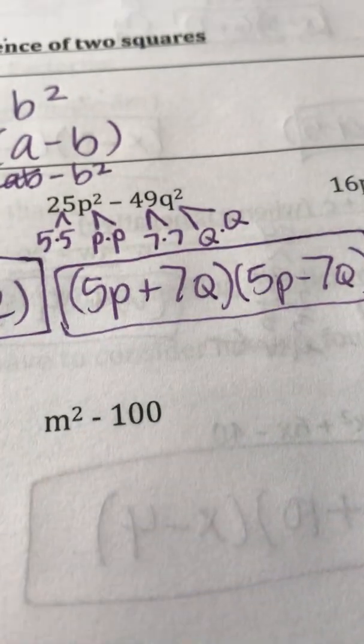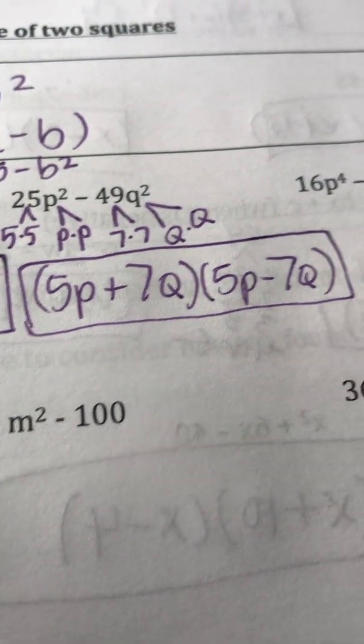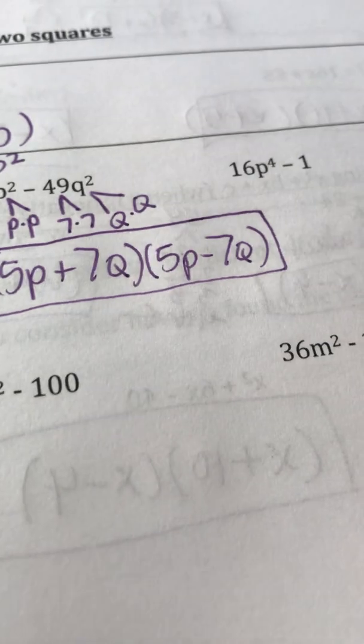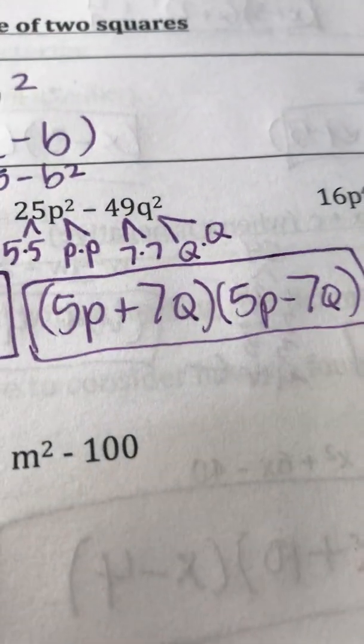Okay. All right. Go ahead and take a minute to finish these other 5 problems. I'm going to move the phone over a little bit and write down the solutions. So hold on.